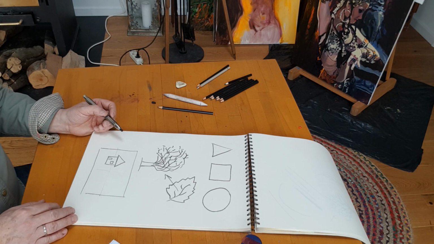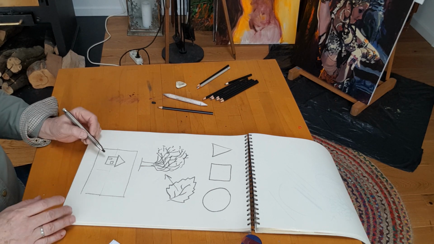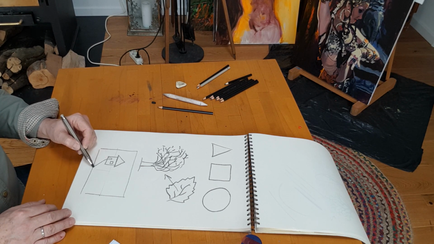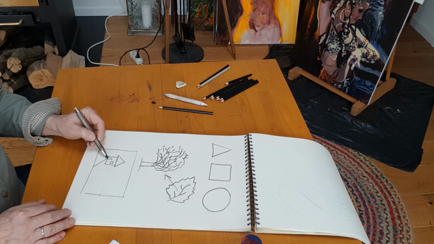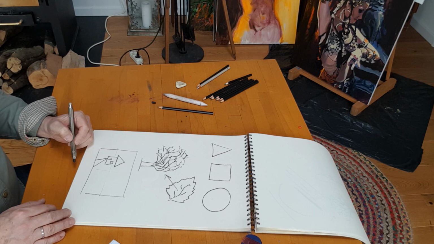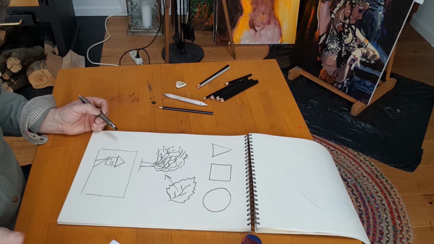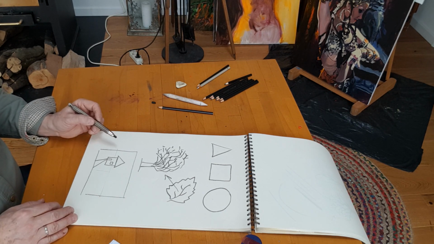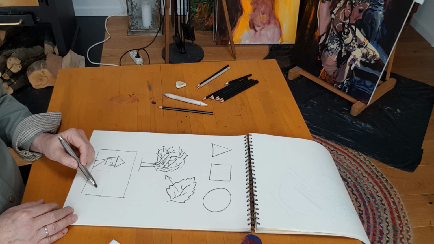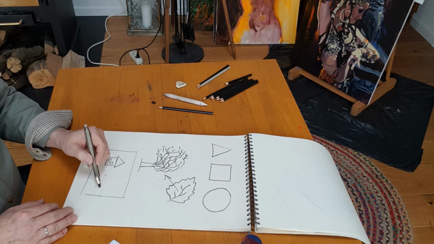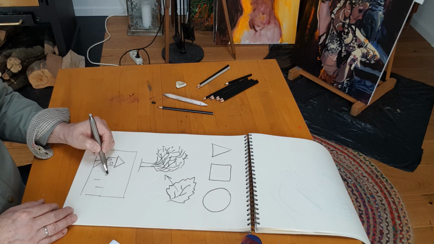But the house has a path. That path we can make using two or three straight lines in the form of a triangle. Of course, there should be some trees near the house. So we make one tree here, another tree here, another tree here.